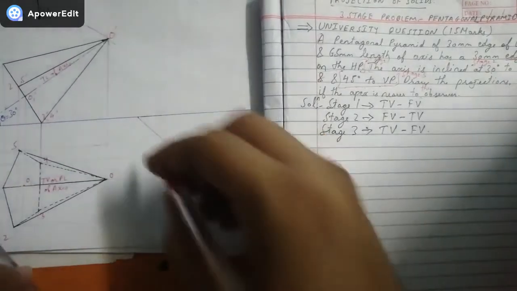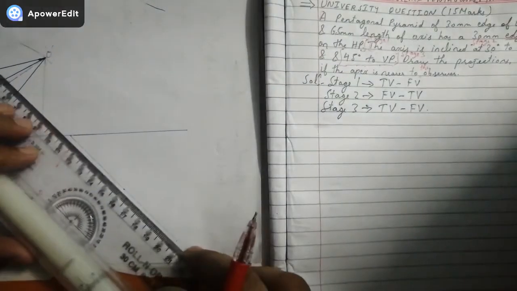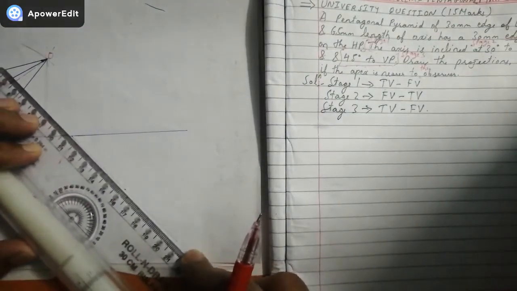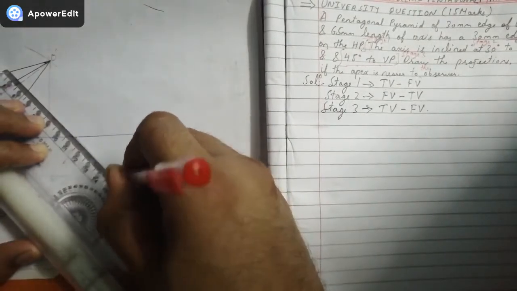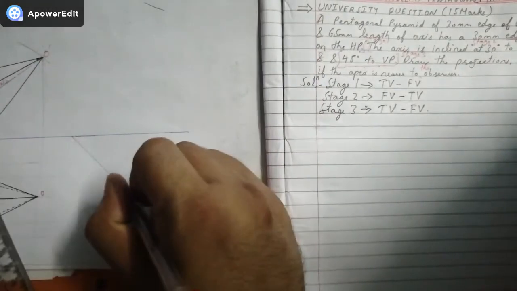Now what do I do? I'll mark a point O1. I need to mark a point O1, my dear friends. I'll just move the question aside. Okay. I'll mark the point O1 first of all from here at a distance of 40 mm, let me say, like this. So this will be the point O1. Now I'll be taking the true length of the axis, which is nothing but 65.